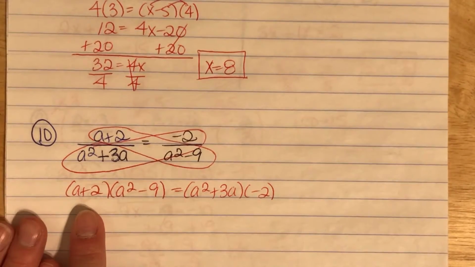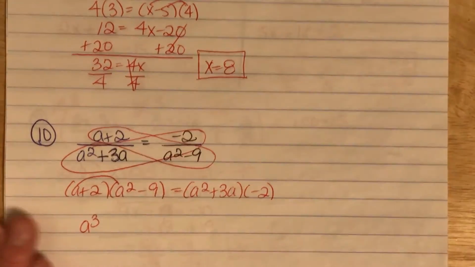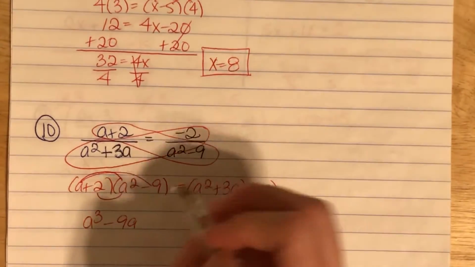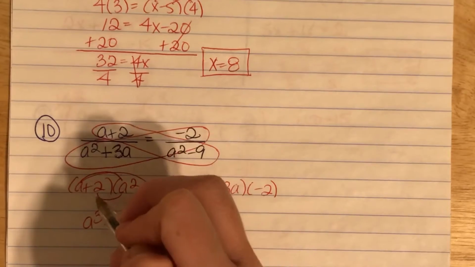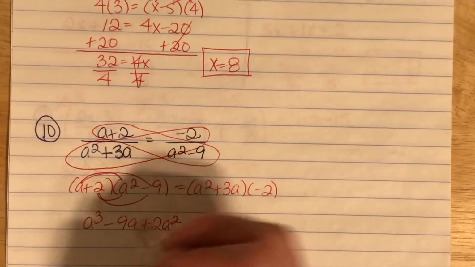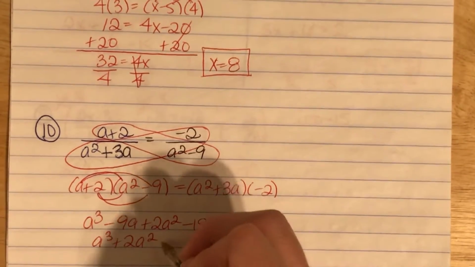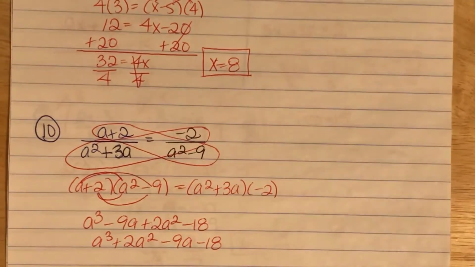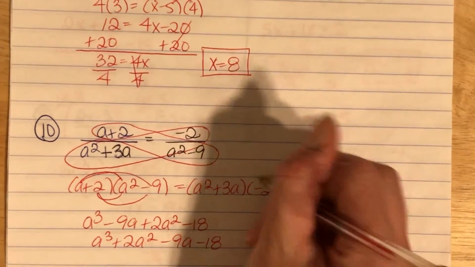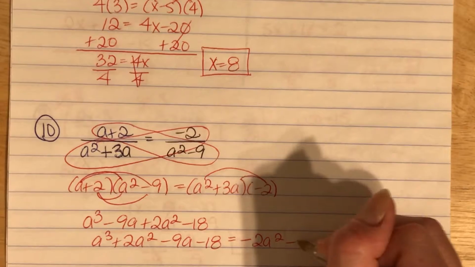So on the left-hand side, I do have to do some FOIL. A times a squared is a cubed. A times negative 9 is negative 9a. 2 times a squared is 2a squared. And 2 times negative 9 is negative 18. So rewriting this in descending order, a cubed plus 2a squared minus 9a minus 18. And then over here on the right-hand side, distribute, I get negative 2a squared minus 6a.